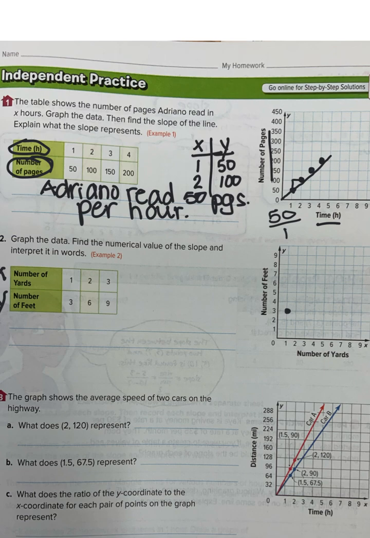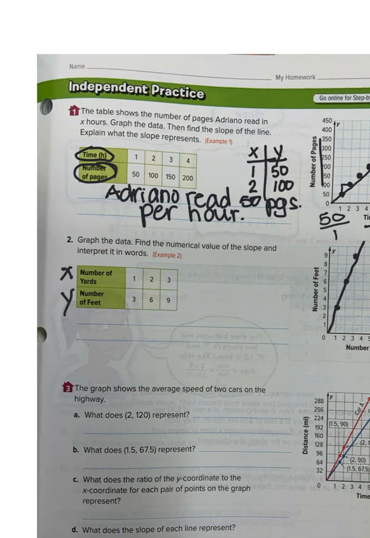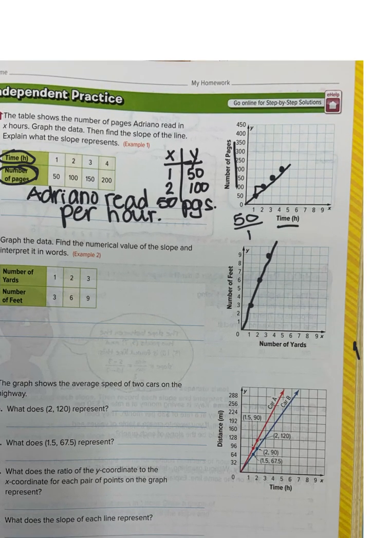So 2, 6, 3, 9, which creates a straight line. So in order to find my slope, I'm going to go up 3 over 1. So my rise over run, or my slope, is 3 over 1.